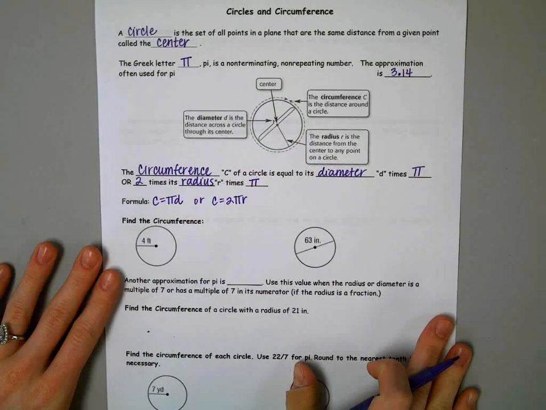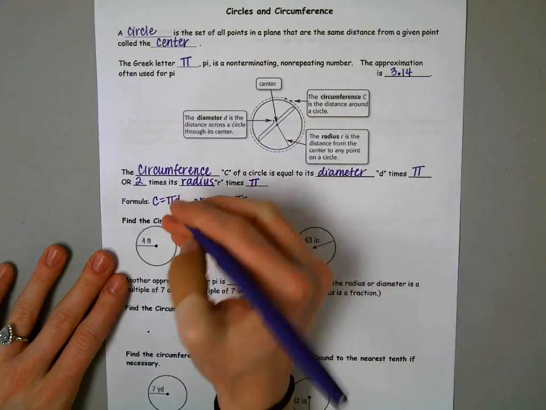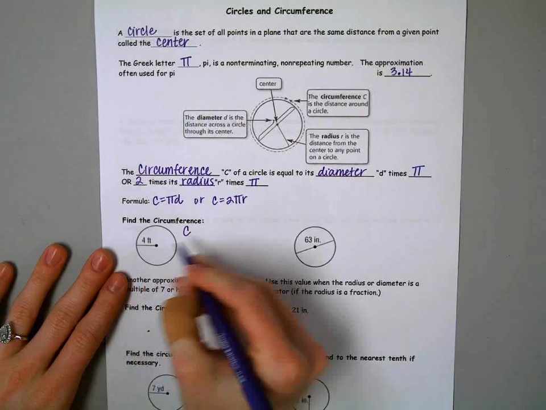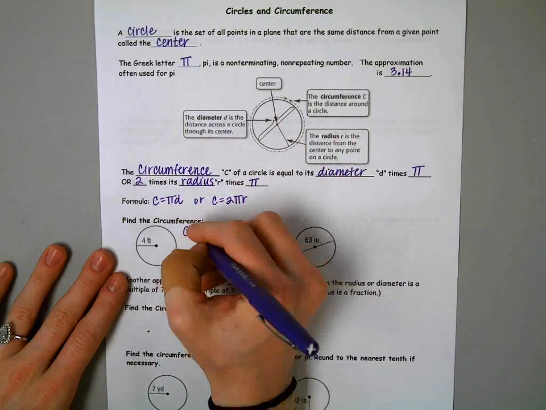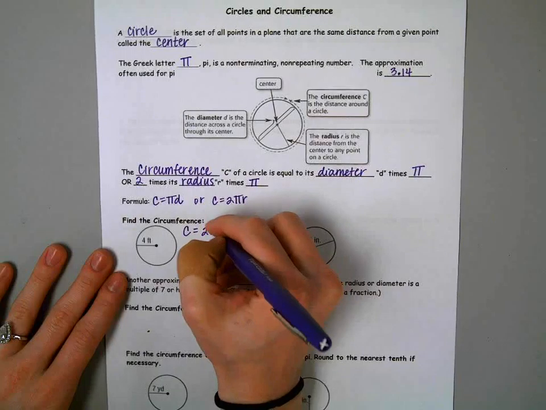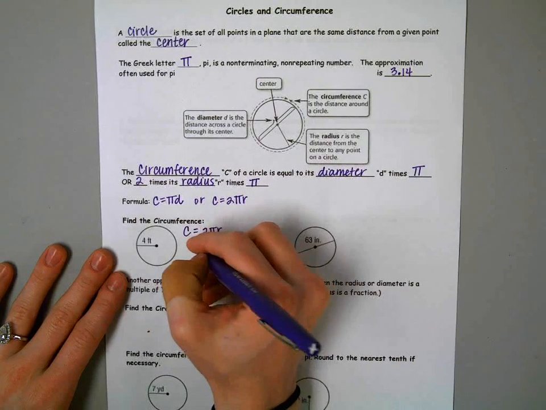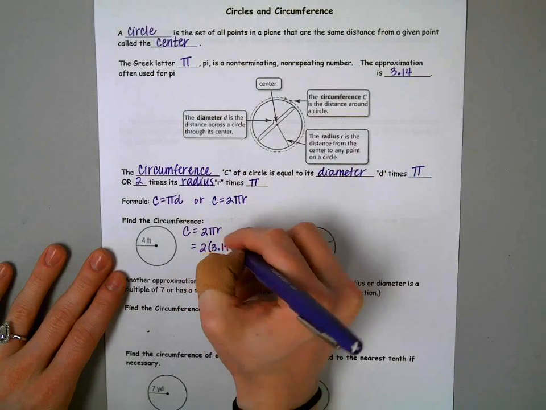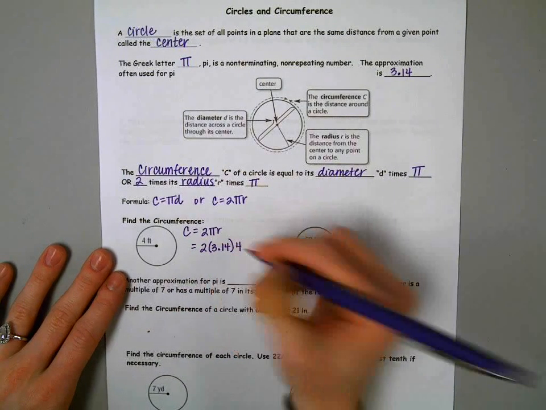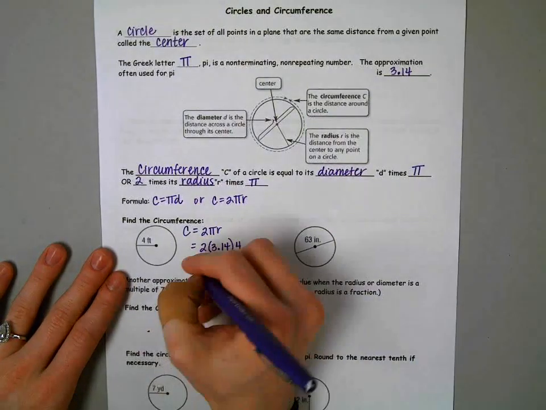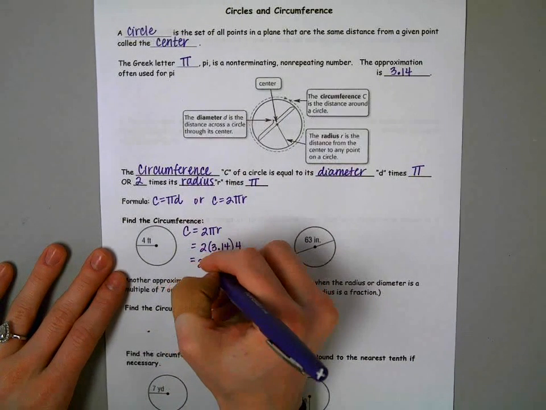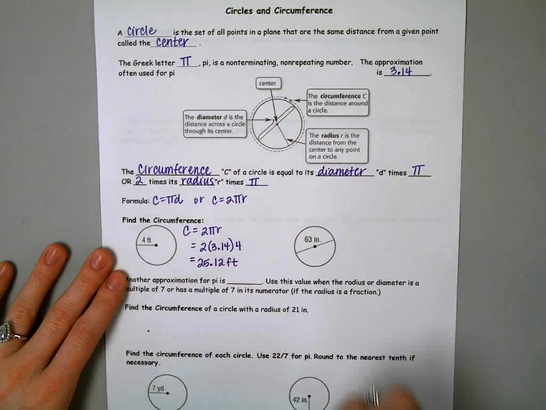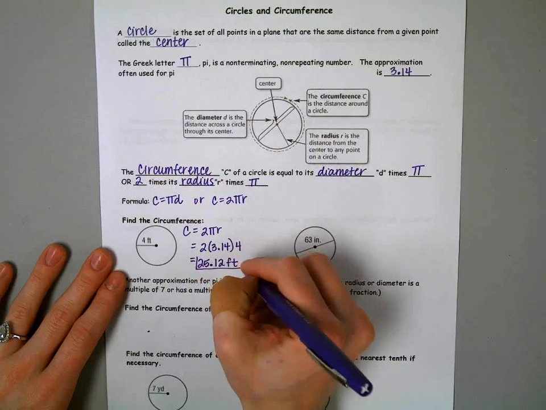Let's look at a couple of examples. The first one, I'm going to go ahead and write the formula out before I substitute it in. Since I was given the radius, I'm going to use 2 pi r. So c equals 2 pi r. Now I'll plug in the values. I have 2 times pi, which is 3.14, times the radius, which is 4. When I work that out, the answer is going to be 25.12 feet. And this one, the unit would just be feet.